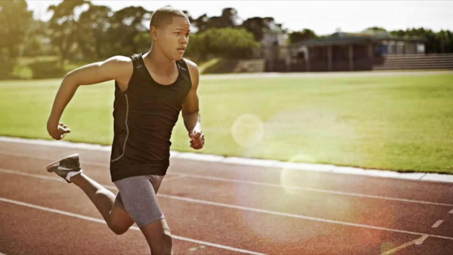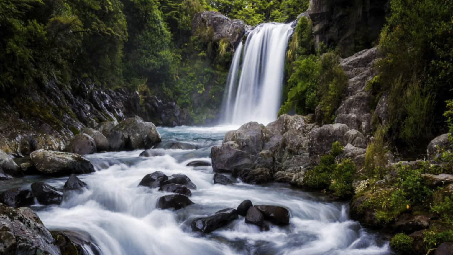So say you are going to the track and you want to capture a runner running, but you just want them to freeze in time. You don't want them to be blurry or anything. You will want a really fast shutter speed, so it just captures that moment really quickly, rather than maybe a waterfall or something where all the water is streaming down and you just want a long exposure time to get all the water flowing. You'll leave it open a little longer, maybe a second or two, and you'll get a nice blurry water coming down.